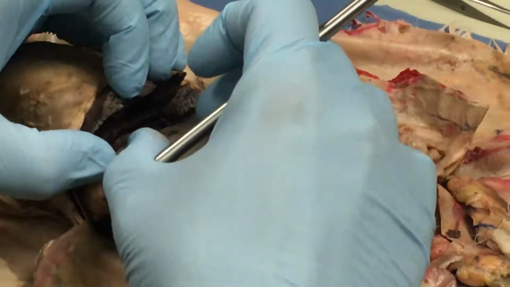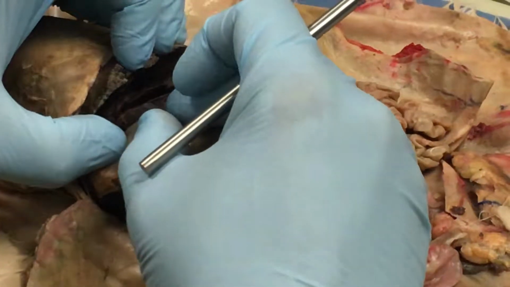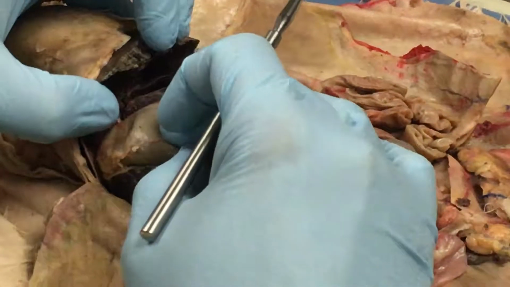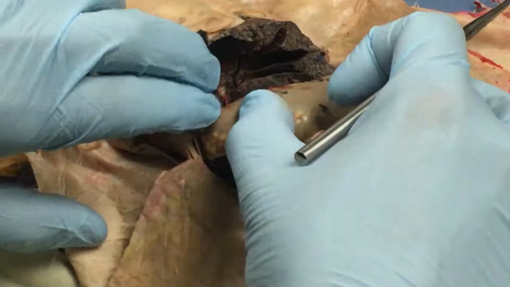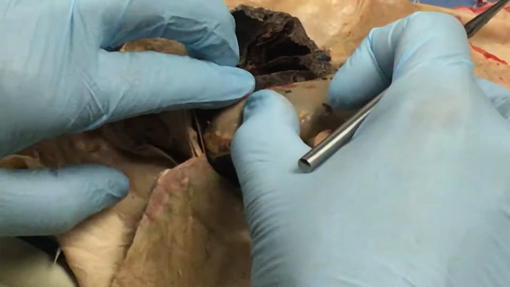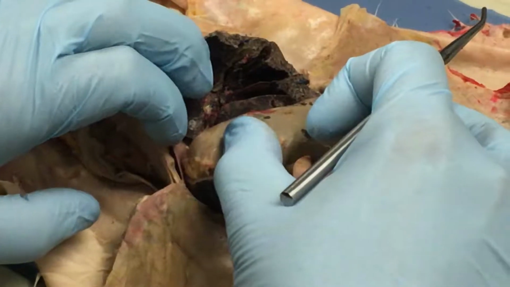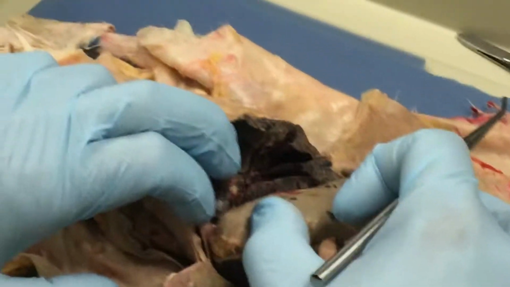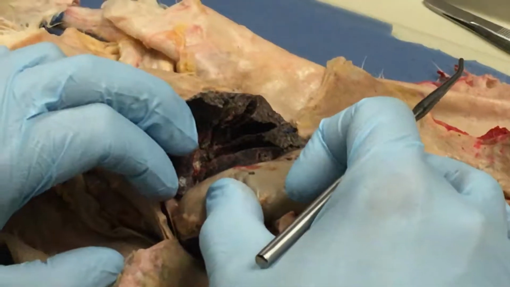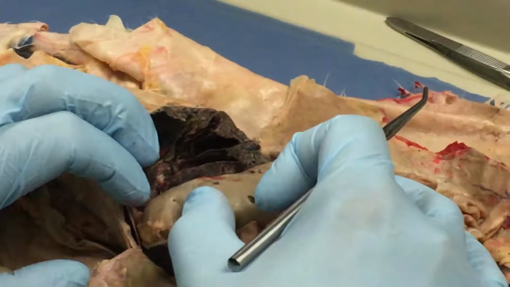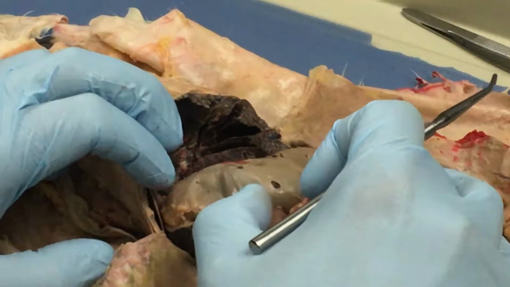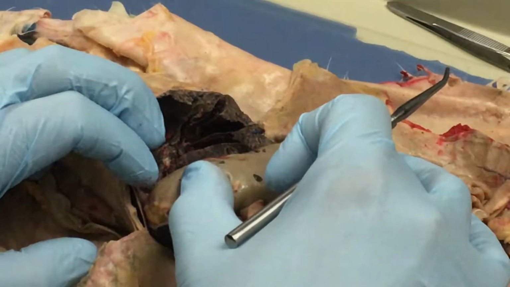And then the lesser omentum is attached to the lesser curvature of the stomach. So that is this, if you guys can see this membrane right here. Very, very fragile, very thin. Almost looks like it's an afterthought. It's like God was saying, I think I probably should put something there maybe. I don't know. All right, so that's called the lesser omentum.